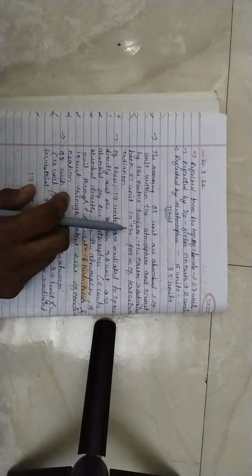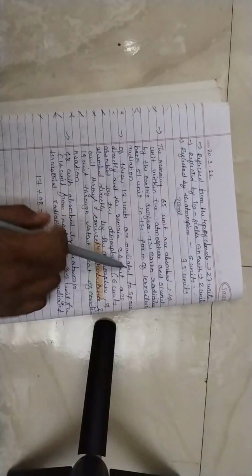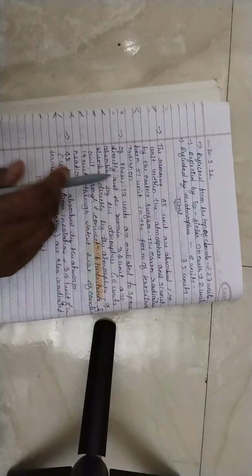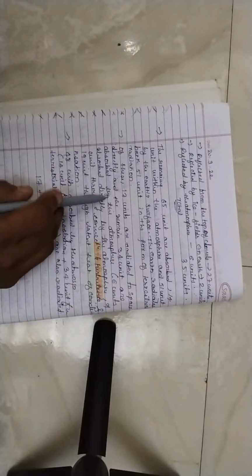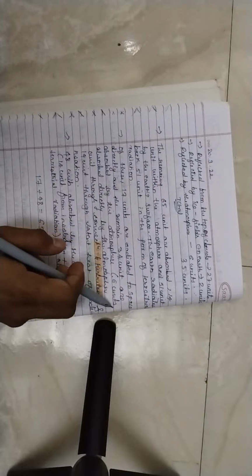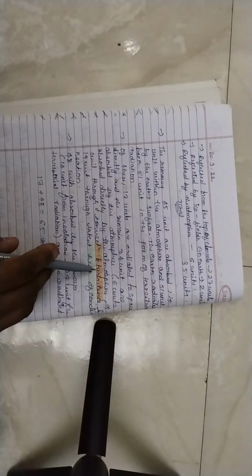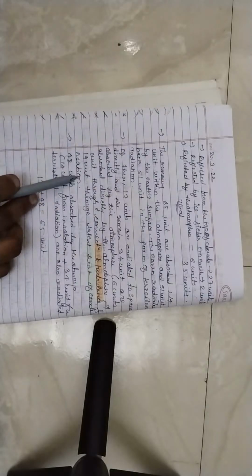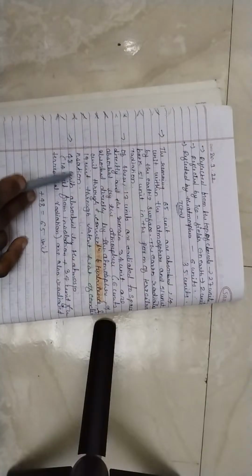The earth radiates back 51 units in the form of terrestrial radiation. Of this, 17 units are radiated to space directly, and the remaining 34 units are absorbed by the atmosphere. 6 units are absorbed directly by the atmosphere, 9 units through convection and turbulence, and 19 units through latent heat of condensation.